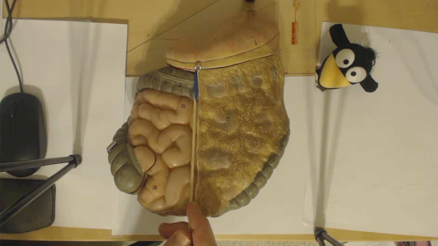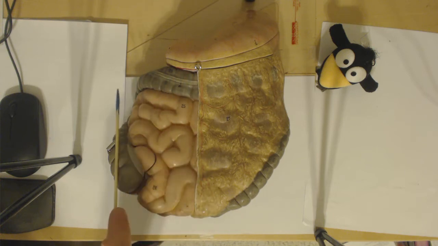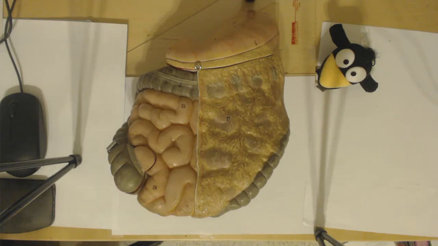But this model, and many of the models that we have, only show half the greater omentum covering half of your abdominal viscera, and the other half has been cut away so that you can see the underlying organs. Normally this fatty, lacy tissue, which we call the dorsal mesentery, otherwise known as the greater omentum, would be covering all of this, and we would need to literally move this out of the way in order to see the underlying abdominal organs.